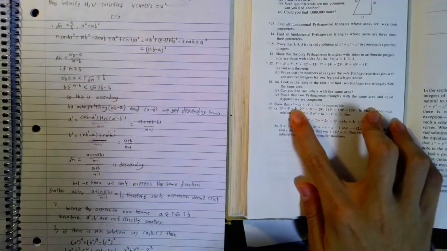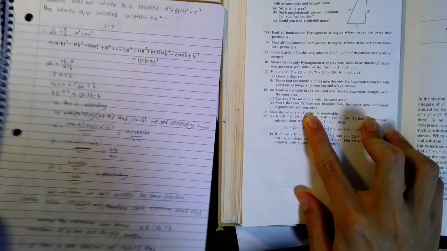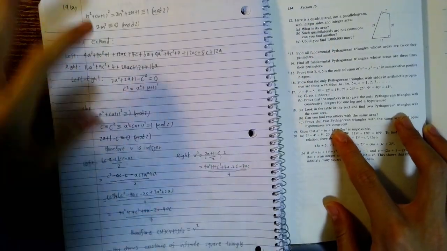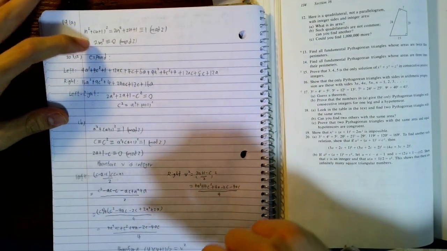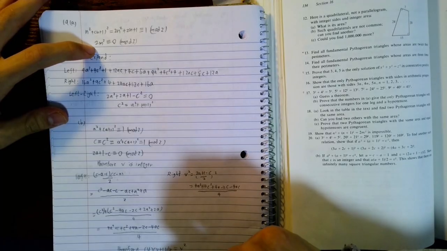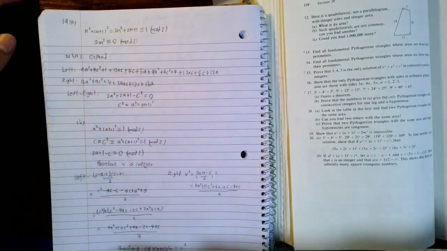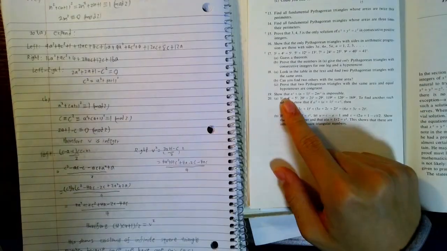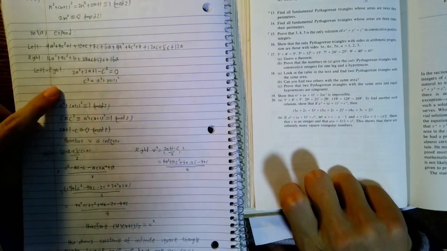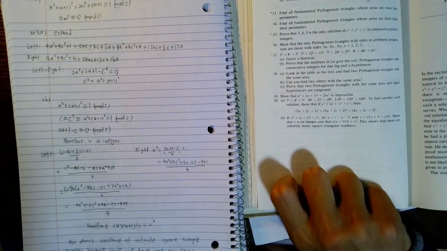Question 19, show that this is impossible. Well, we just need to take a look at modulo 2. The right side is congruent to 0 and the left side is congruent to 1. This is impossible. For 20a, we just need to expand them and find that it is indeed true.